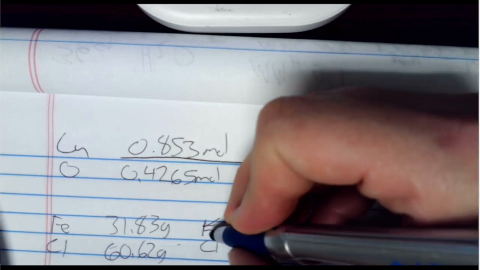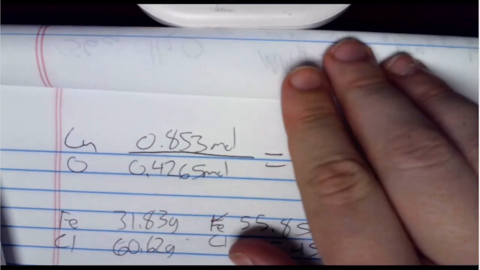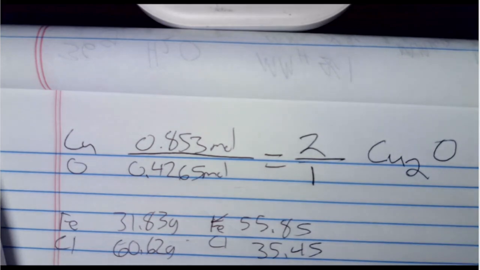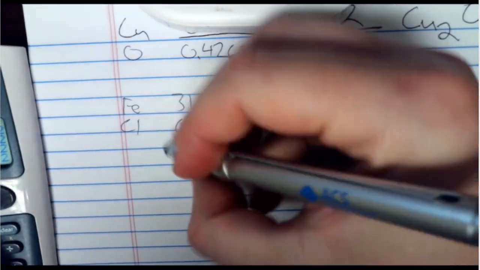Where did I pull that out? I pulled that out of my handy little textbook. Where will you pull it out? You'll pull it out of your handy little textbook, or from online, or from the useful information sheet. Wherever you have a periodic table, that's where you're going to get it. So, okay, we've got to work this out.